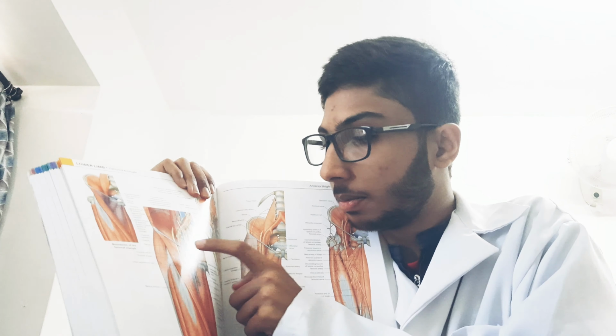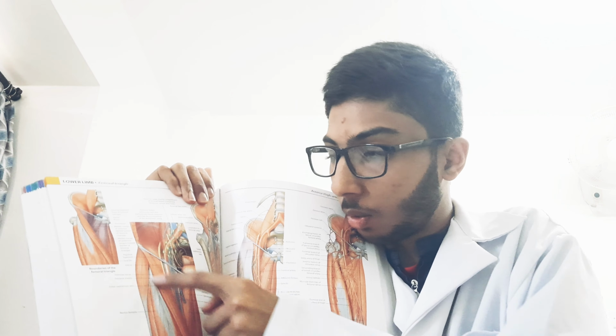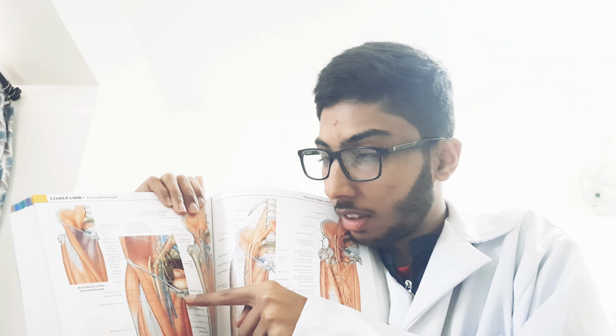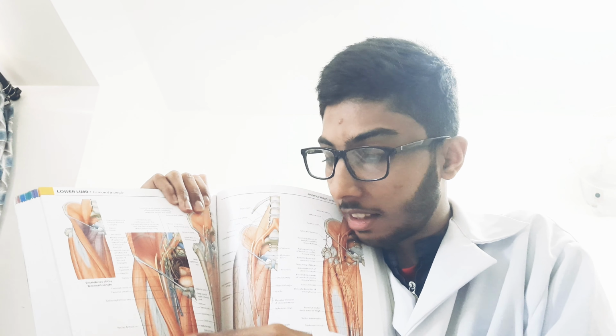So here with me, you can see the femoral triangle. This place right over here. This is the inguinal ligament, sartorius, and adductor longus. Okay, in the femoral triangle, if we come medially, we have the adductor longus.